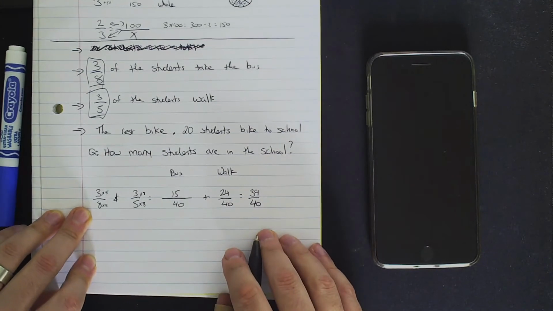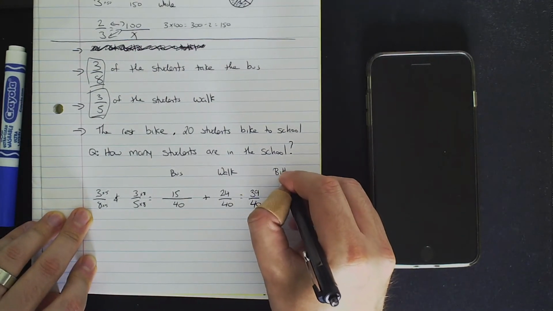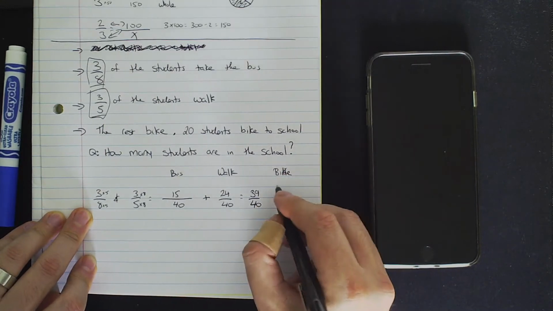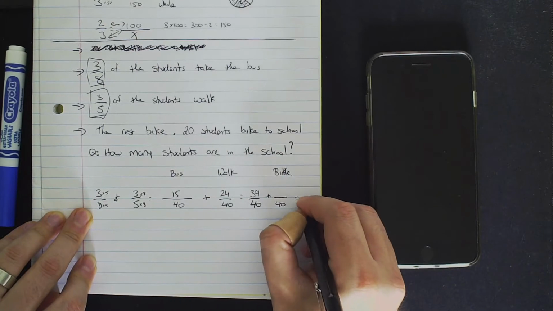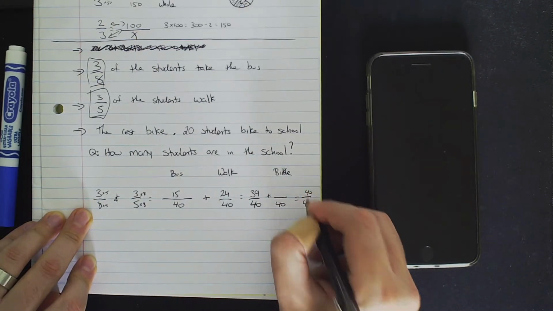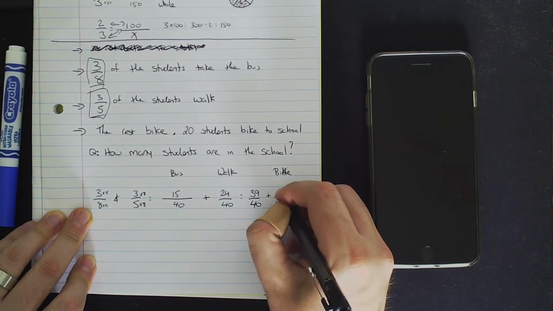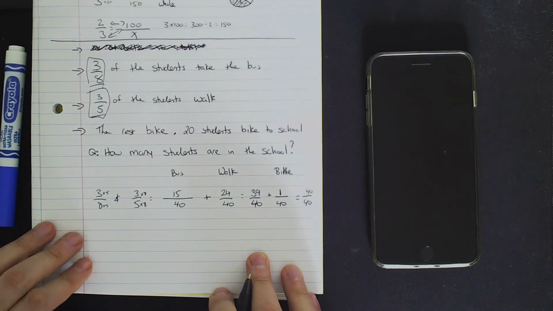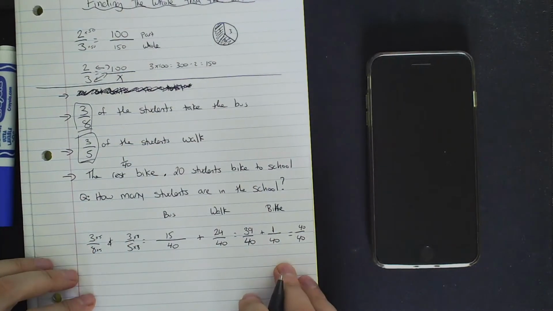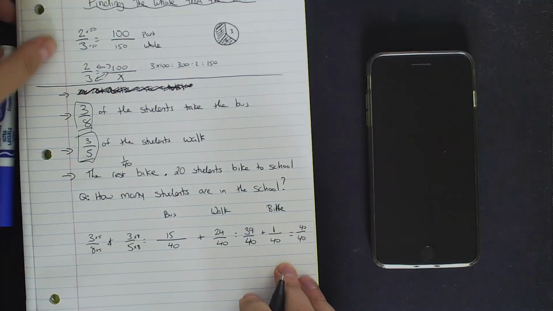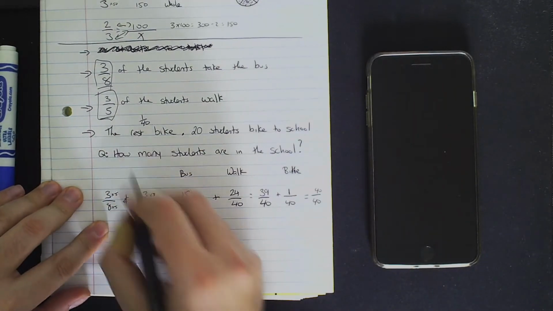Now, why is this significant? Well, it's significant because for bike, you need to add this to get 40 out of 40. Well, 39 plus what number gives us 40? We know it's 1. So bikers are 1/40th of the school's population. Okay, so now let's get that. This is important now.